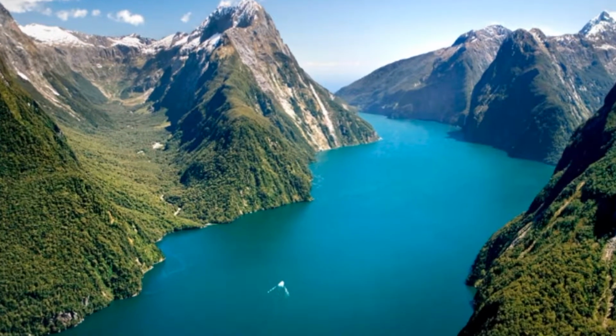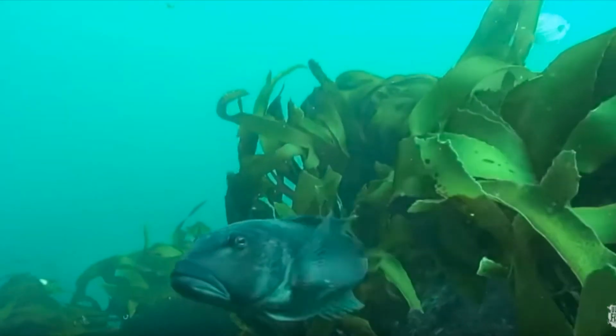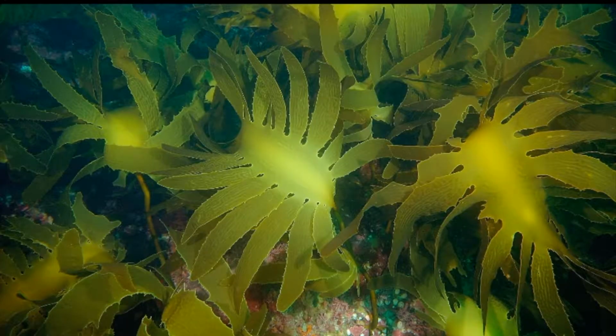Fiordland is home to many kelp beds. Kelp has an important role at the base of marine food webs. Productive kelp forests lead to large fish stocks and rich biodiversity. It's as important to fishing as grasses to cattle farming. Well, that's how Steve Wing described it anyway.